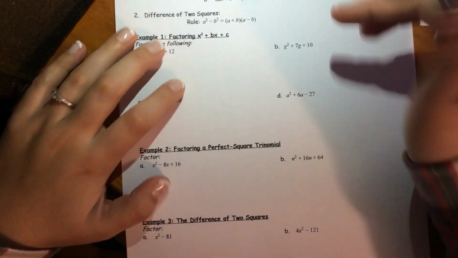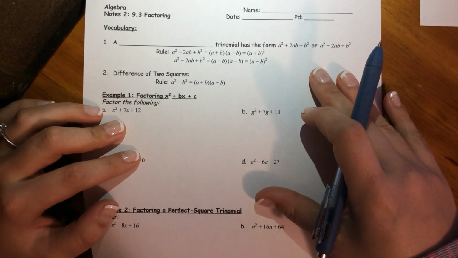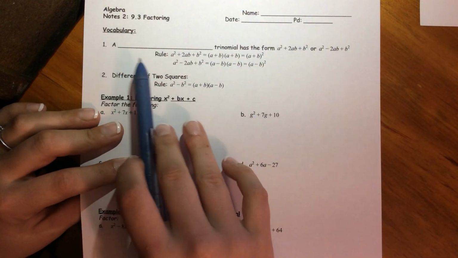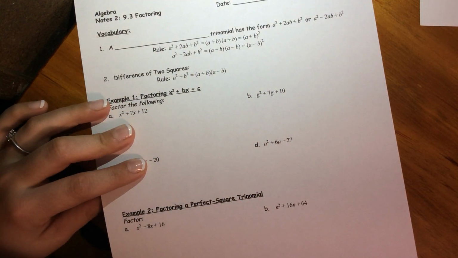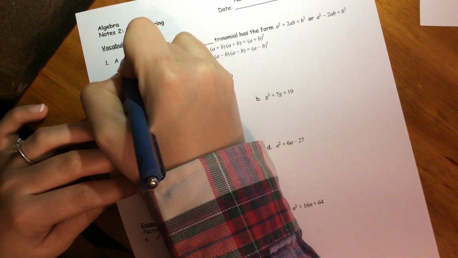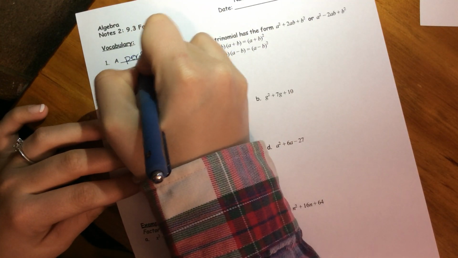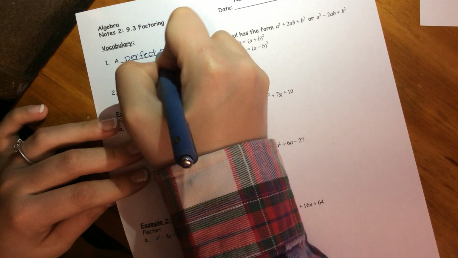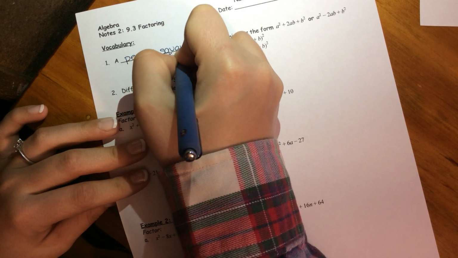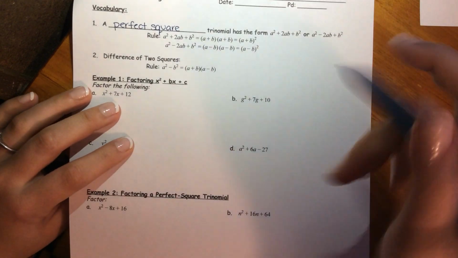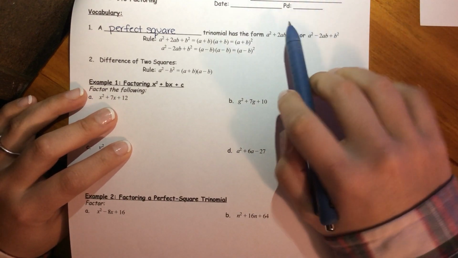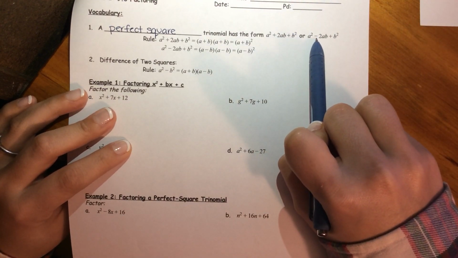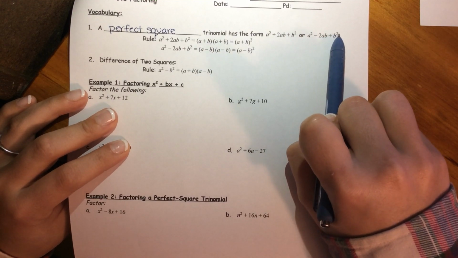Okay, so let's get started with some notes. So here we go. Vocabulary. So the first vocabulary, a blank trinomial has the form. This is our perfect square trinomial. So a perfect square trinomial has the form of a squared plus 2ab plus b squared, or a squared minus 2ab plus b squared.